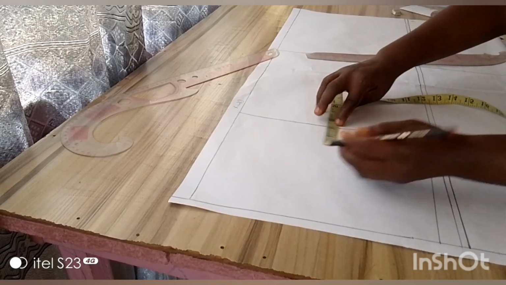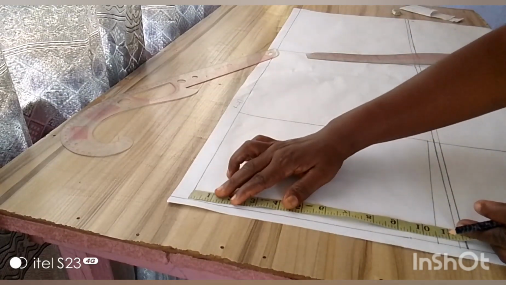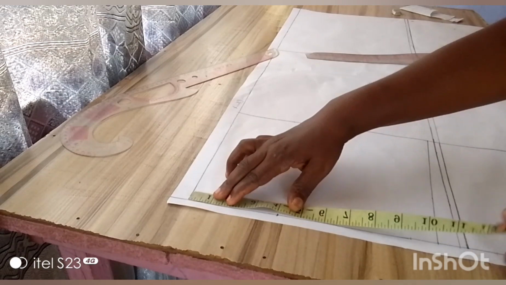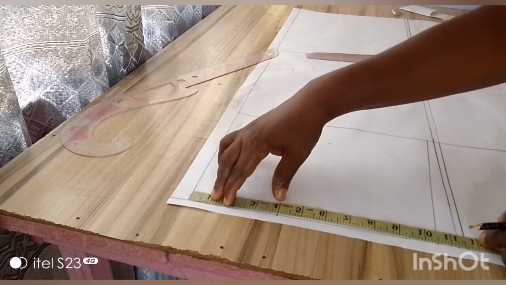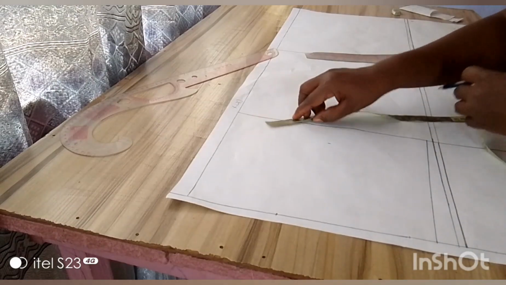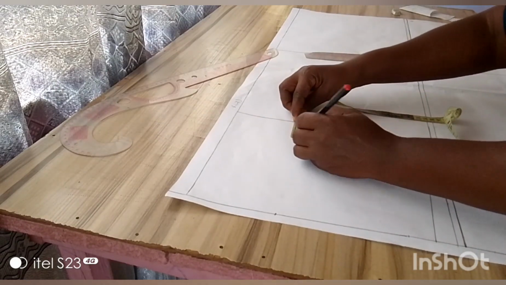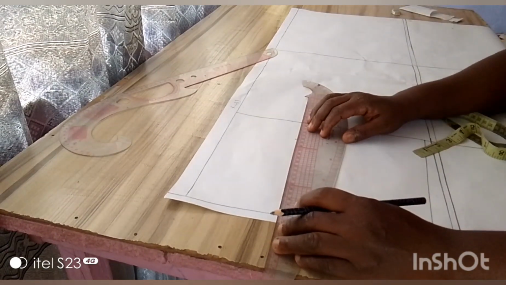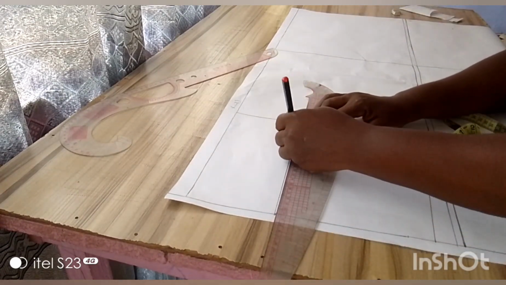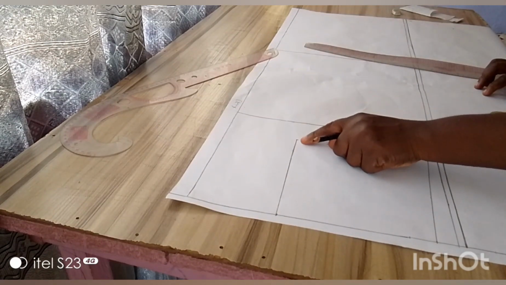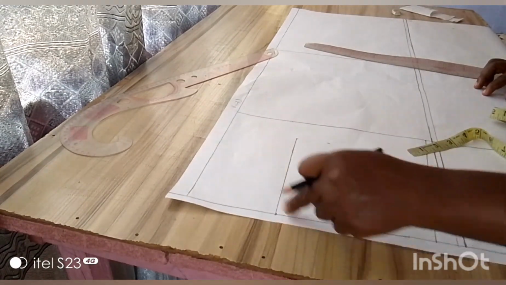You mark it. Then you come here, mark your nipple to nipple distance. Mine is 8 inches divided by 2, so I have 4 inches. I'm going to mark 4 inches here. On this line, I came up by 2 inches. Then you connect it straight up. You understand? I came up by 2 inches from my hip line. Then I'm marking my nipple to nipple distance.